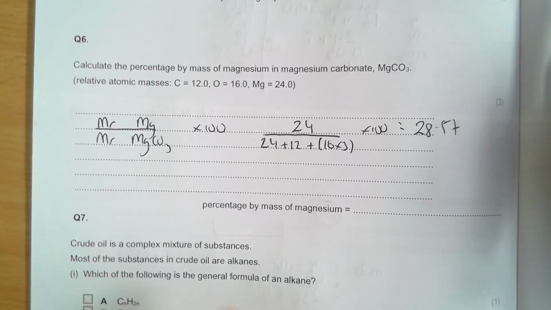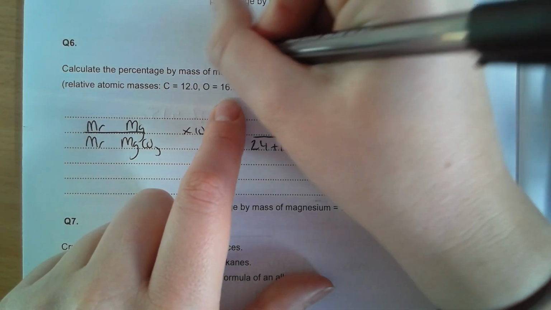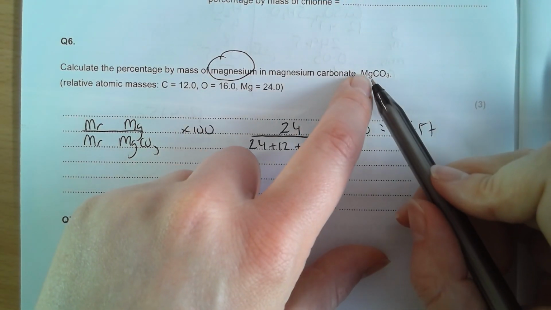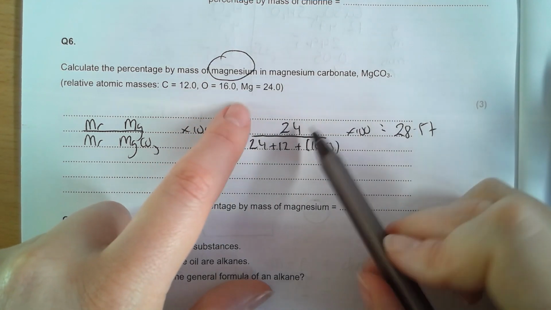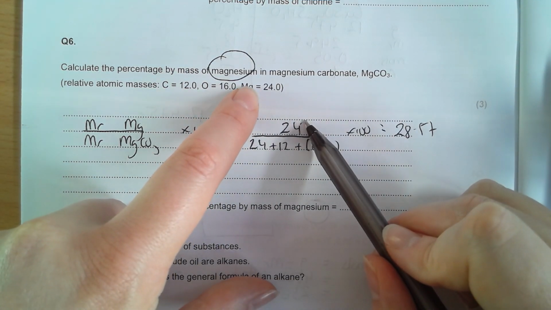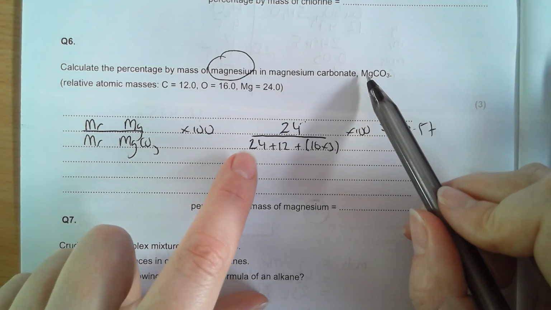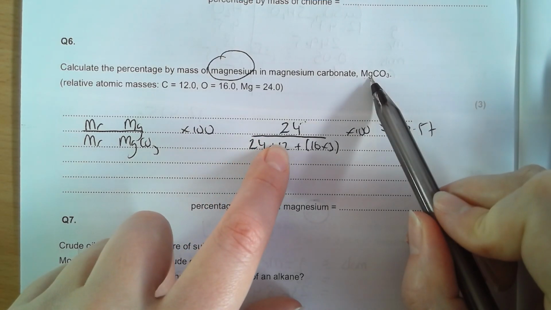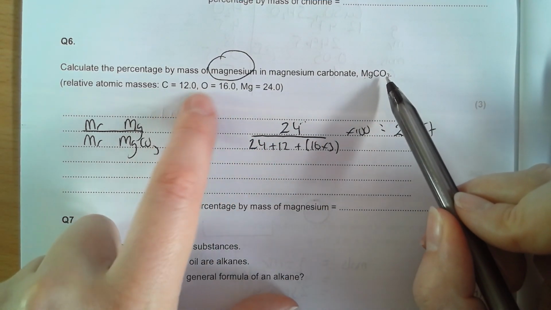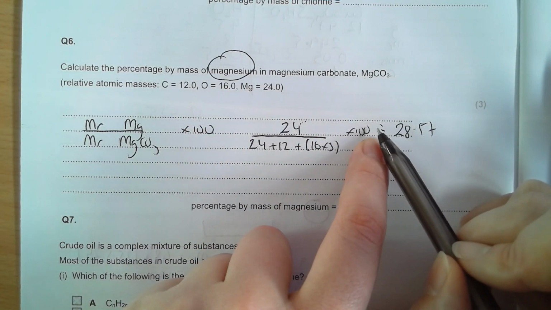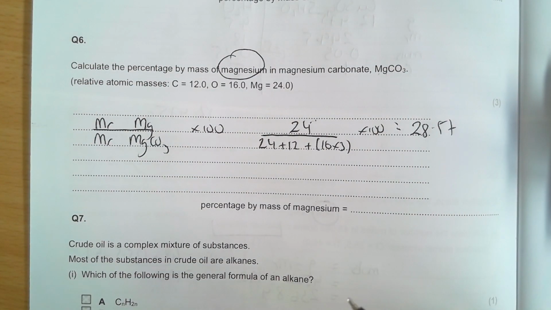The next one down here is the same. This one they're asking you about magnesium. There's only 1 magnesium in magnesium carbonate. So I put the mass of magnesium on the top line, 24. And then on the bottom line, I put everything, including magnesium. So I've got 24 for magnesium, a 12 for carbon. I've got 3 oxygens, which is going to be 3 times 16, times that by 100, and I get 28.57.